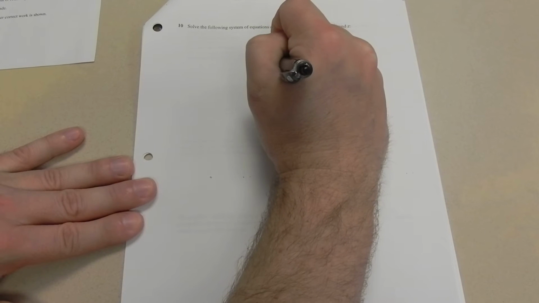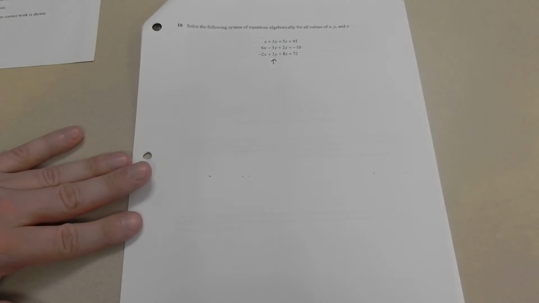Number 10. Solve the following system of equations algebraically for all values of x, y, and z. I'm solving a system of three equations for three different variables. I essentially need to go very carefully and cancel out a variable. It looks like the easiest variable for me to cancel is going to be the y variable.